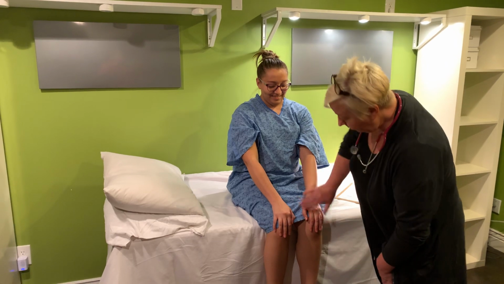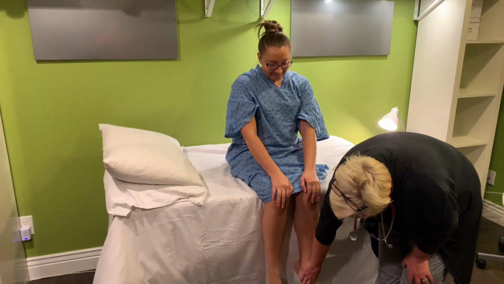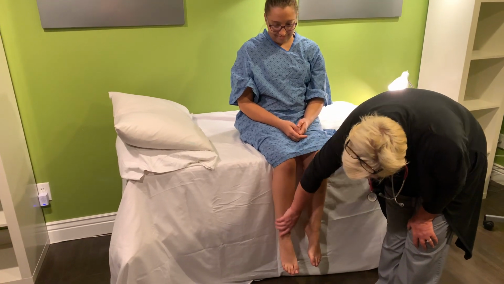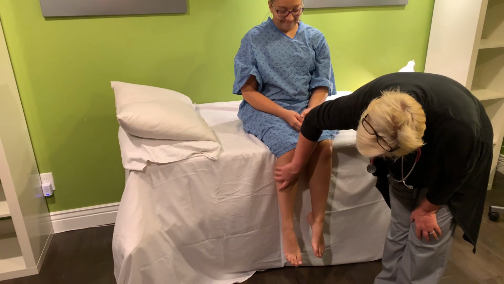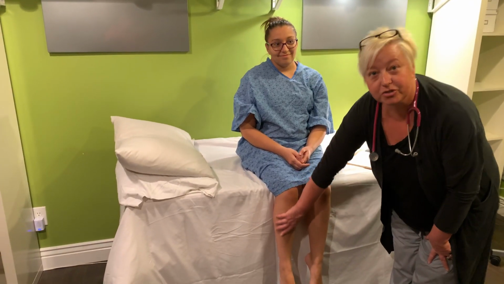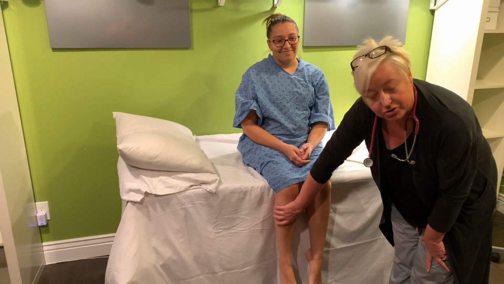And then as I go down, I'm going to look at her legs as well. I'm going to look at her skin color and also inspect, feel, and palpate around. In a male, we're going to look for distribution of hair, but of course, females usually shave.